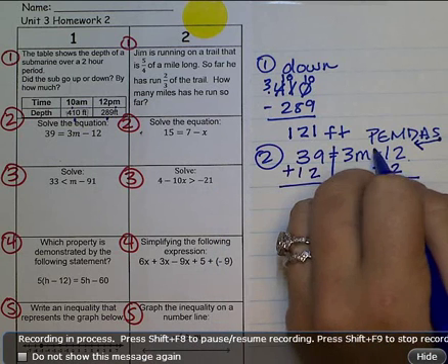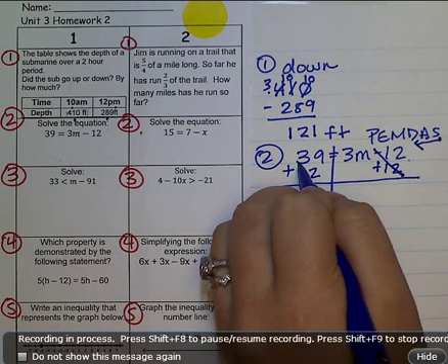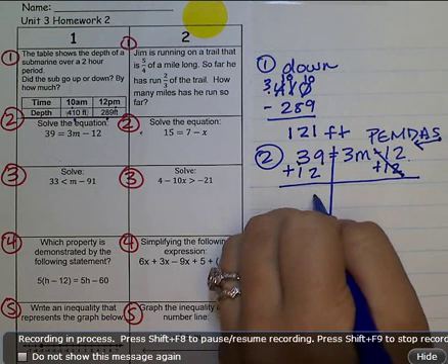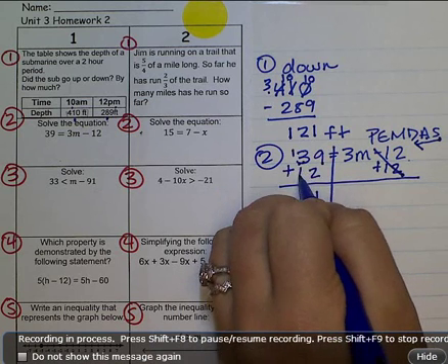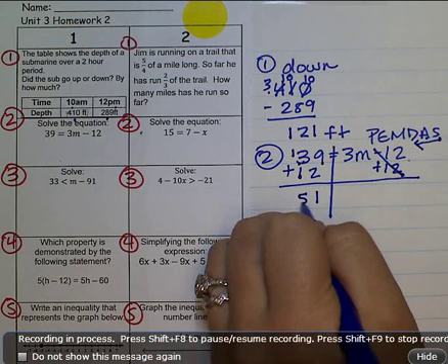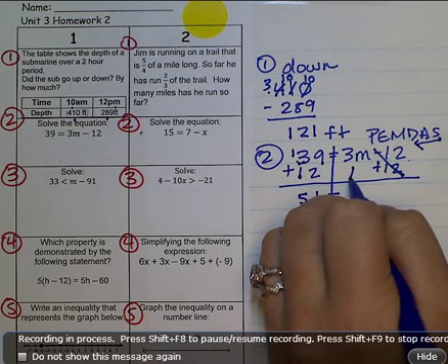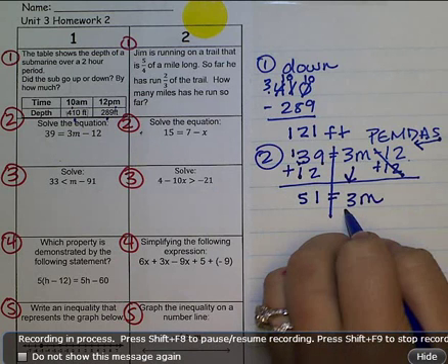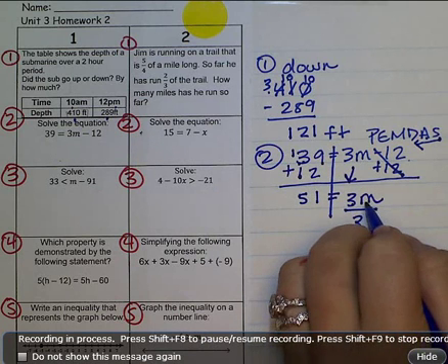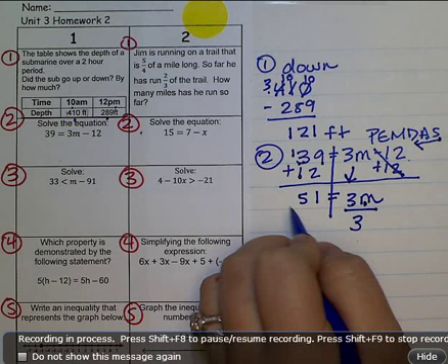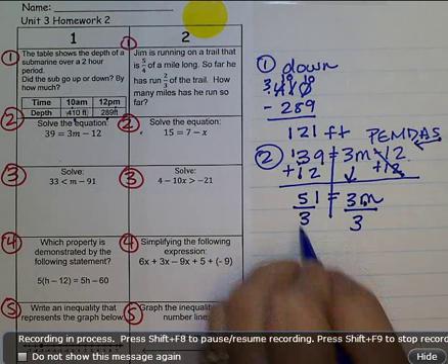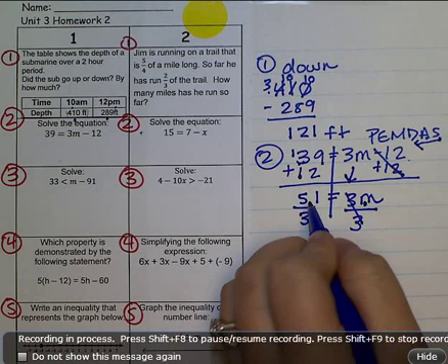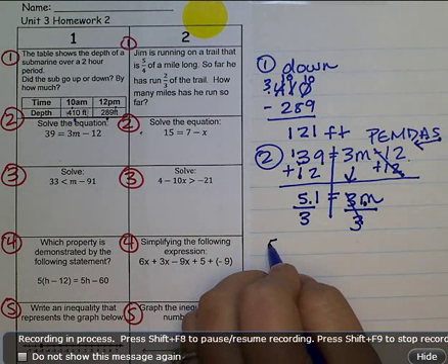This goes away. I'm going to add here, so I have 9 plus 2 is 11. 3 plus 1 is 4, plus 1 is 5. 51 equals, I'm bringing down what's left, which is 3m. I'm going to divide by 3 because that's the inverse operation of 3 times m. Dividing by 3 on both sides. 51 divided by 3, you need to go to the side to divide it out.